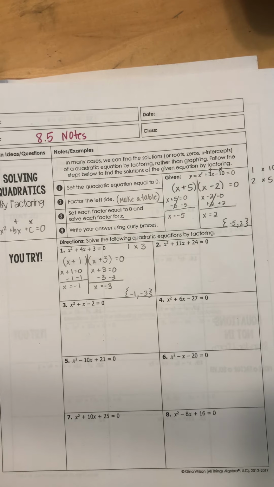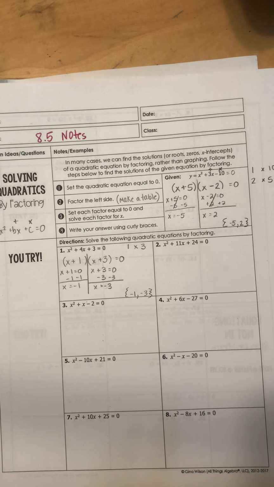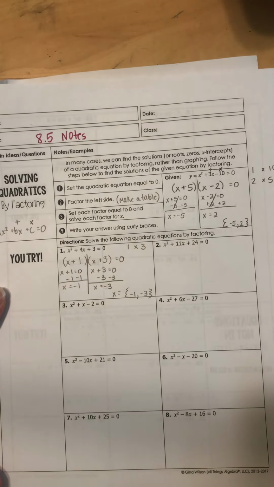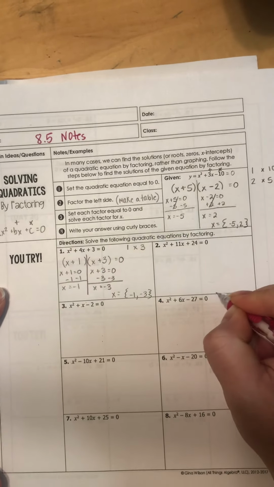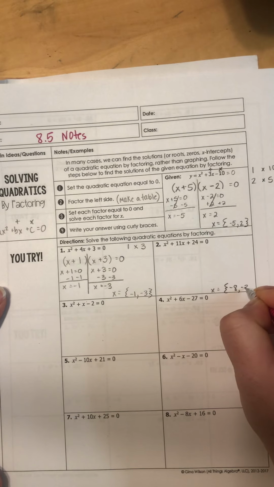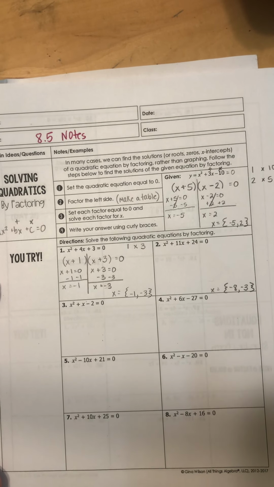So my solution is -1, -3. Alright. So I will do number 2. It looks exactly like that. I'll give you the answer here. So this is your x equals. So here x equals -8 and -3. So try that one to see if you get that same exact thing.